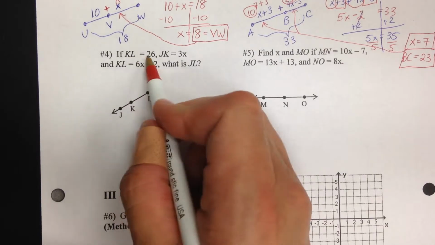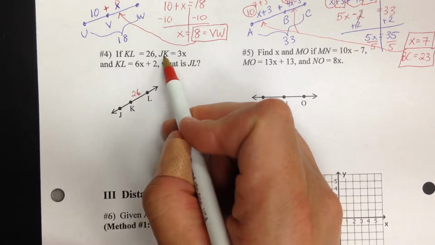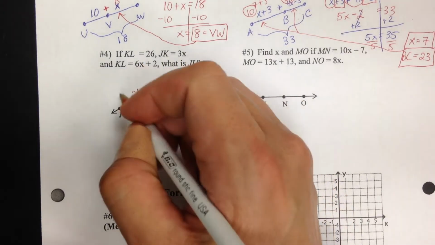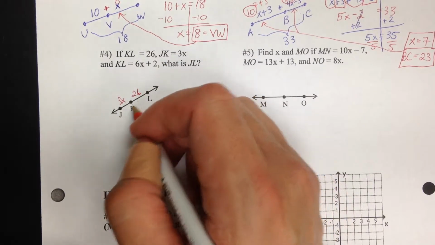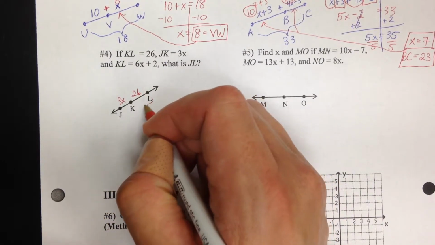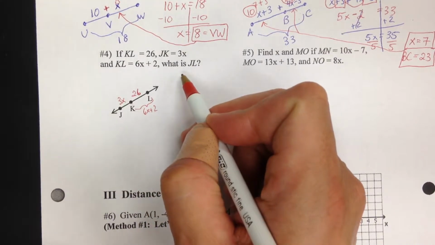If KL equals 26, they already give you the picture, the length of KL. The length of JK is 3x, and the length of KL is 6x plus 2. So KL is 6x plus 2. What is the length of JL?